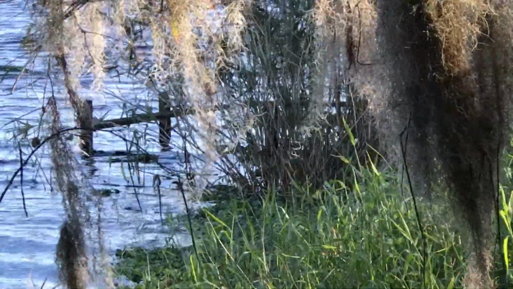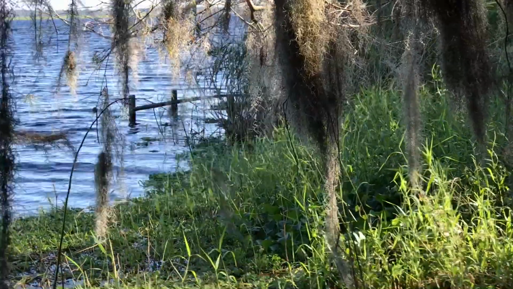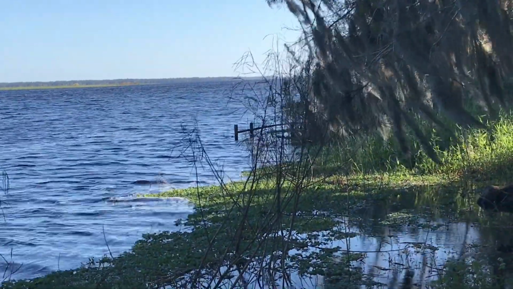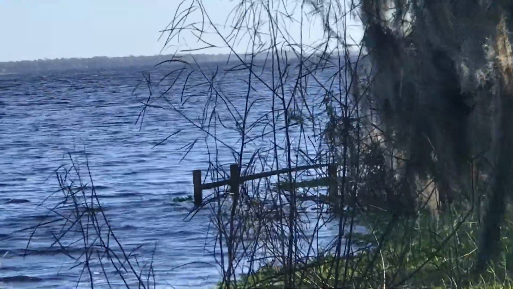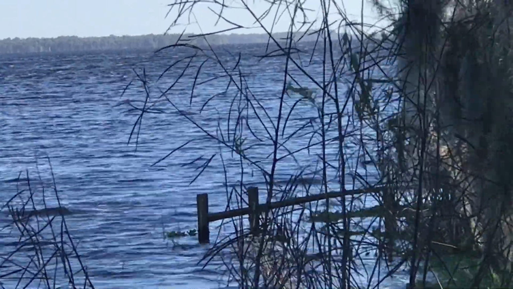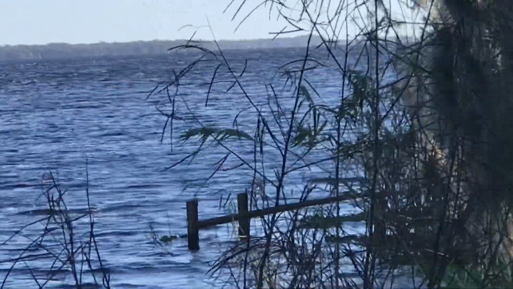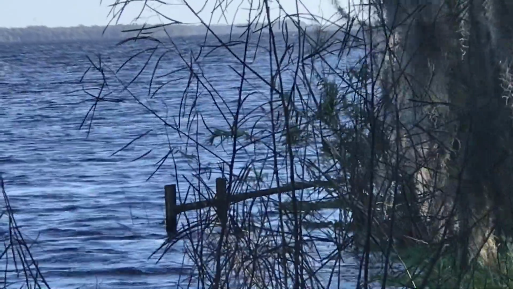And there's a dock. As we see Lake Harney in the distance, in the foreground is the dock. So at least we located that. Made this effort along the shore worthwhile.